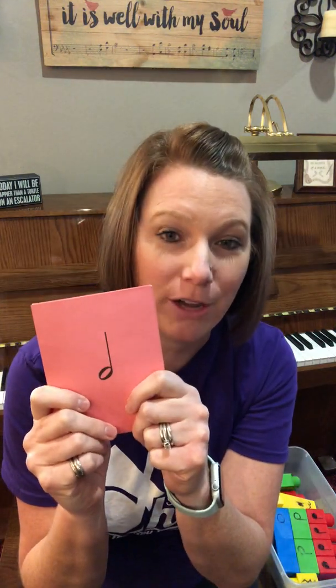We're going to look at them again in a second too, but let's say it back and forth. I say whole note gets 4 beats. The whole note gets 4 beats. Okay, whole note, 4 beats. Long sound in music.